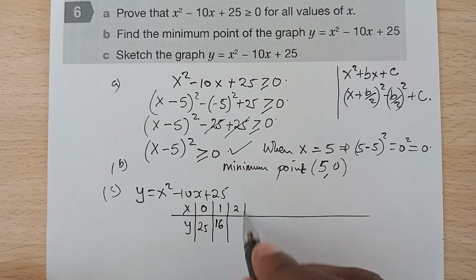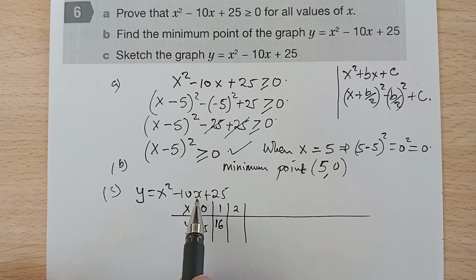When x is 2, this is 4 minus 20, which is minus 16. Minus 16 plus 25, or rather 25 minus 16, is 9.